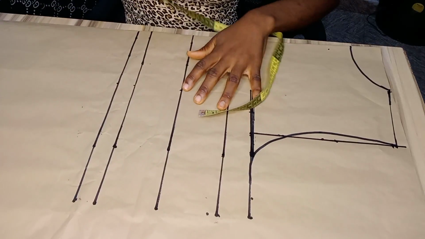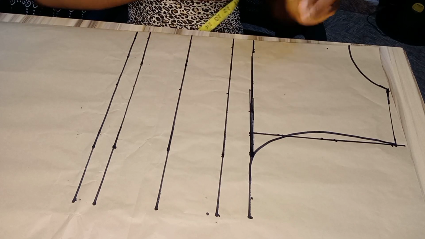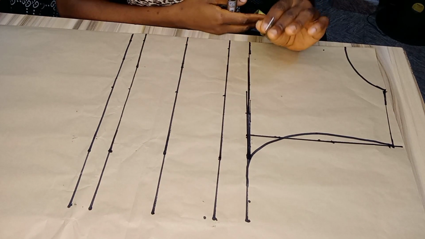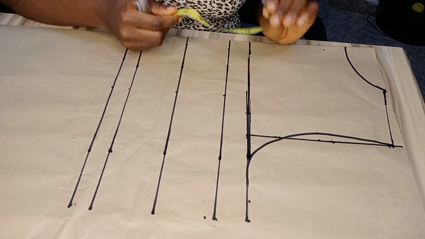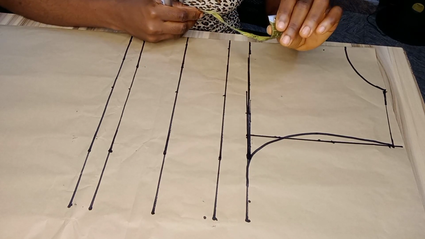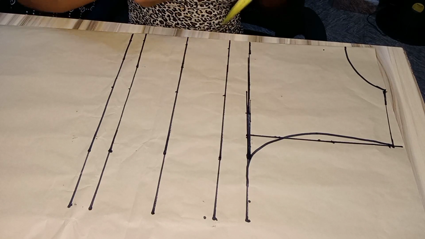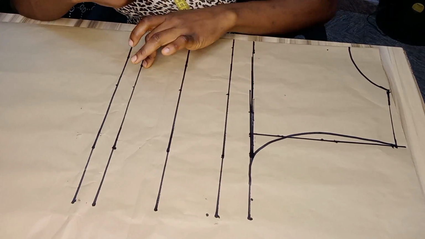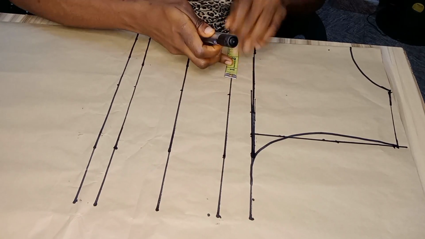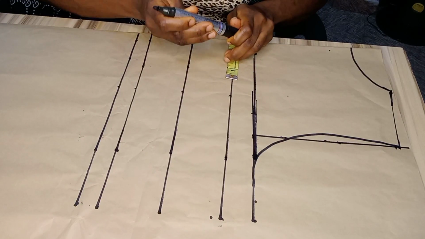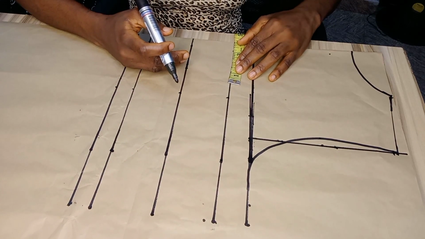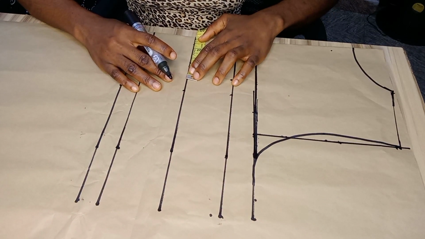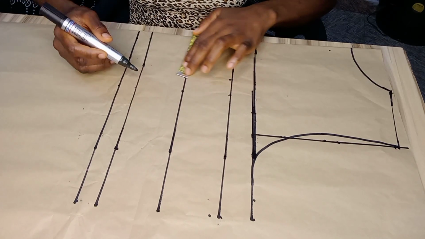So we're going to begin by taking our bust nipple to nipple measurement, which is 7 divided by 2, which gives you 3.5, plus 0.5 inch, which is 4. So we're going to mark 4 inches from the bust line down to the half length. Here we have 4.